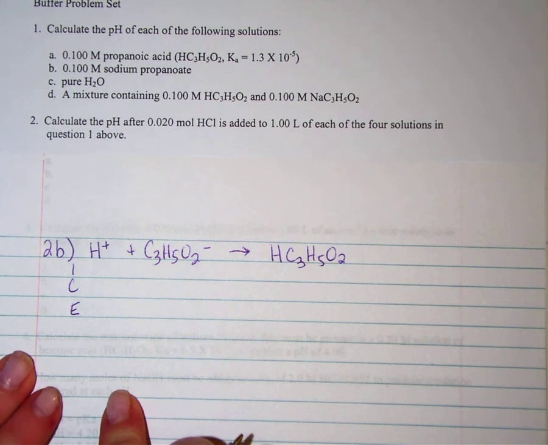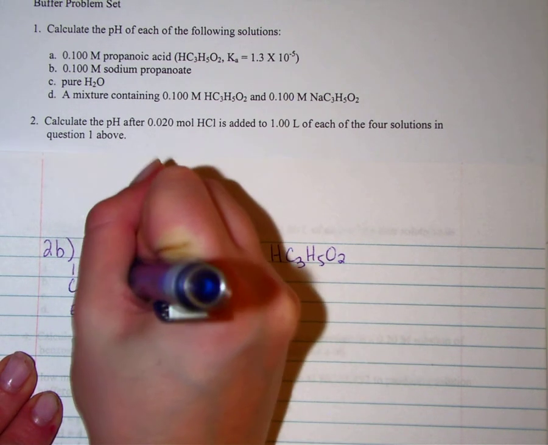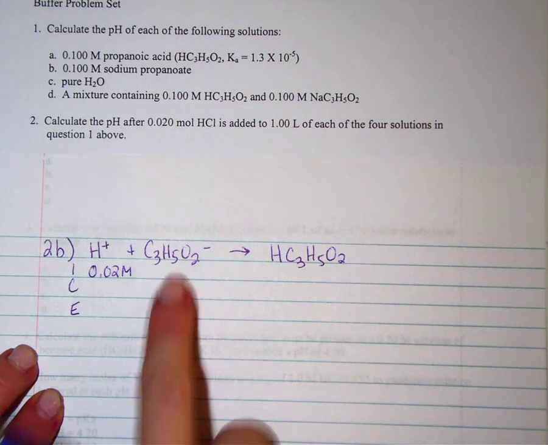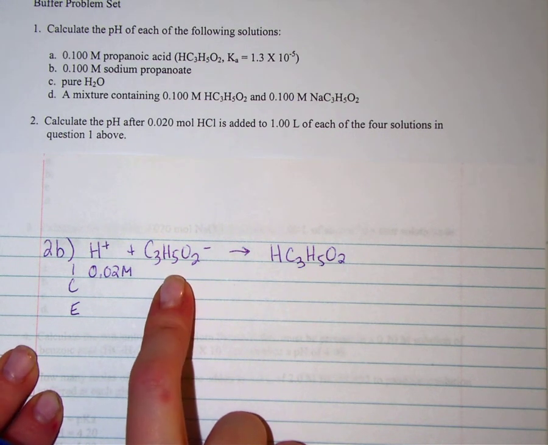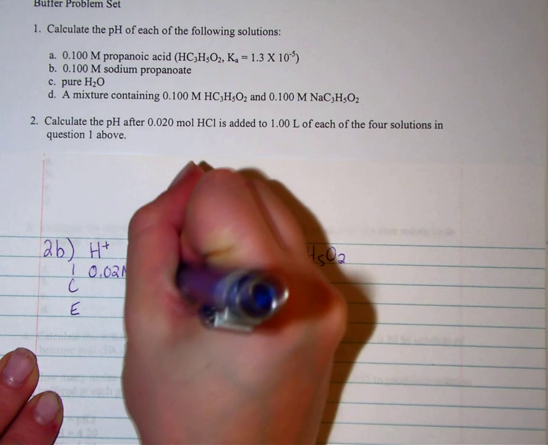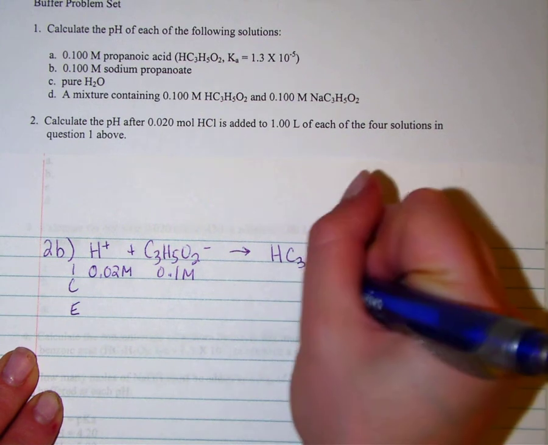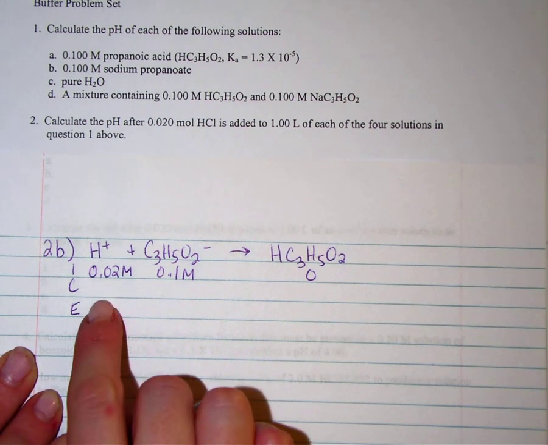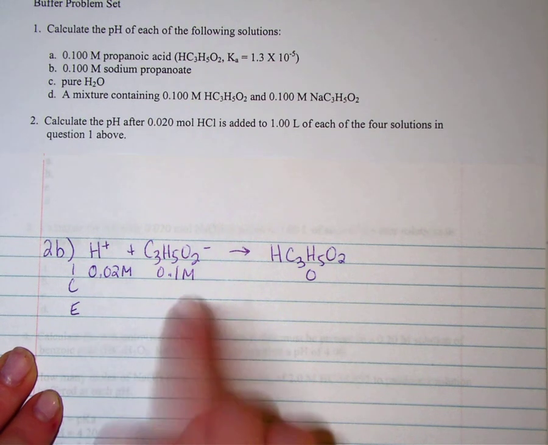So if I look at how much H+ I start with, well, it's 0.02 molar. If you're not quite sure how to get that, try watching the video for 2A. If I look at how much propanoate I start with, well, I have 0.1 molar sodium propanoate, and I'm actually not starting with any propanoic acid. So the assumption with these problems is that all my acid is going to get used up in reacting with as much base as it can.